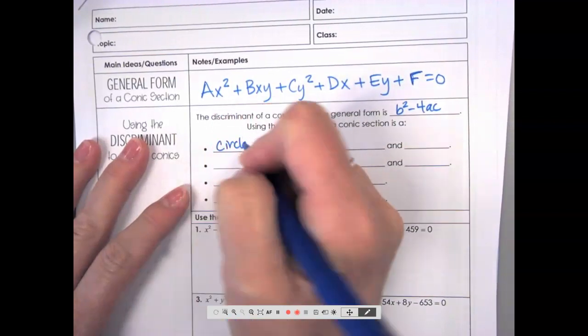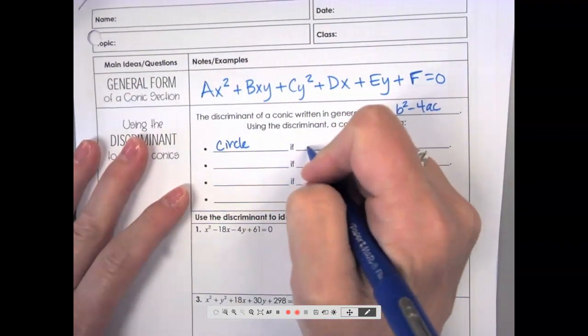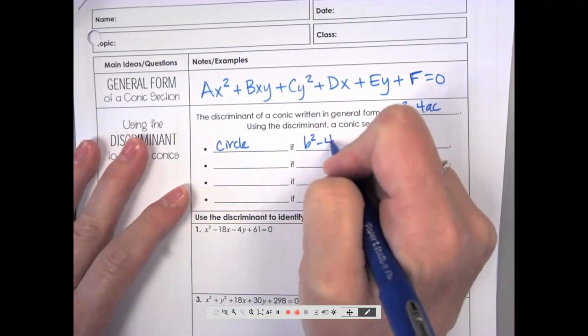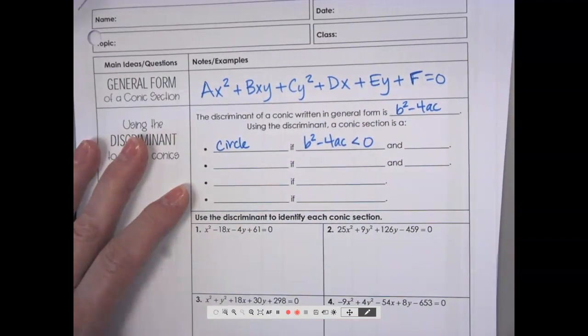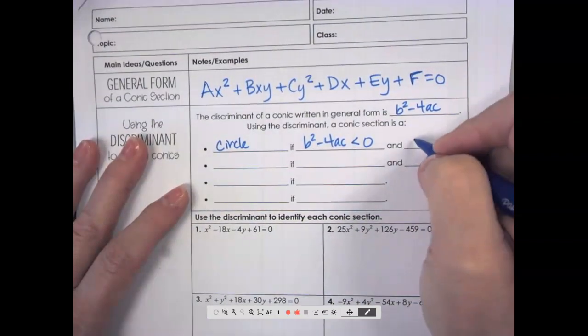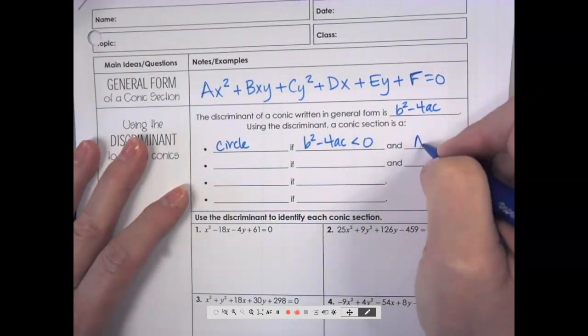You will have the equation of a circle if B squared minus 4AC is negative and A and C are equal.